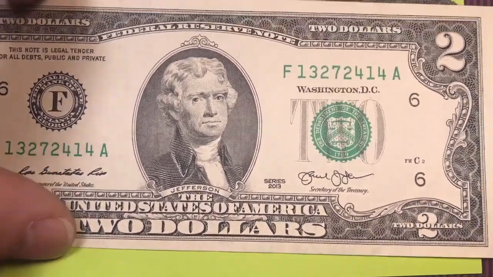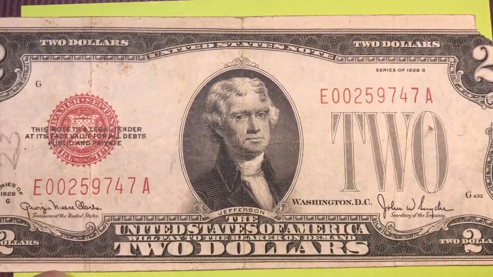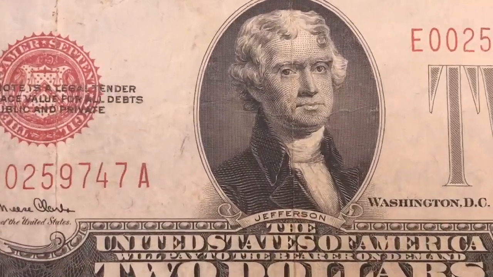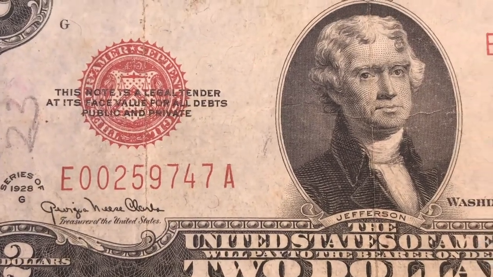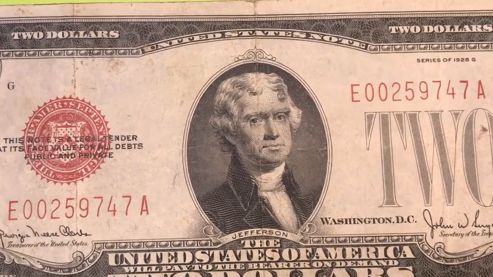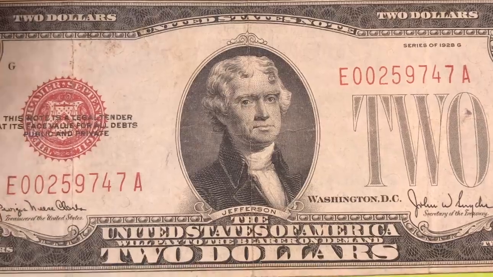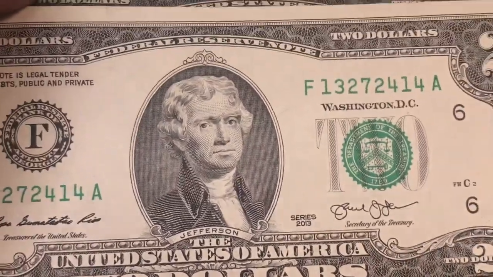And then they've had these $2 bills for a long time. This is actually the 1928 series, probably made in the 30s, because when they put the series out, they would just keep making them year after year until they changed it. This is the red letter $2 bill. So we do have $2 bills, and they're still out there.